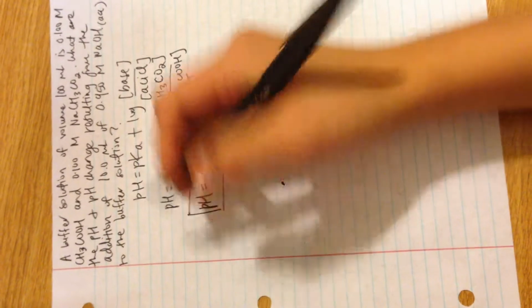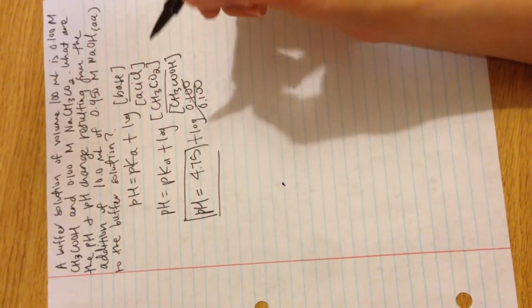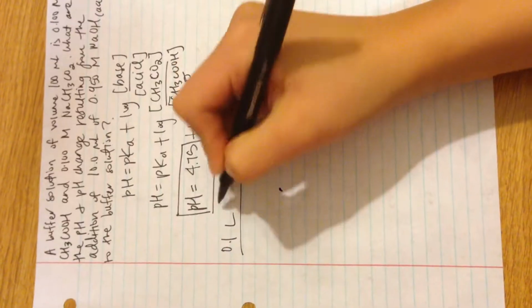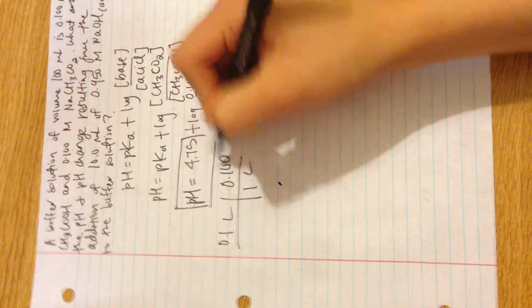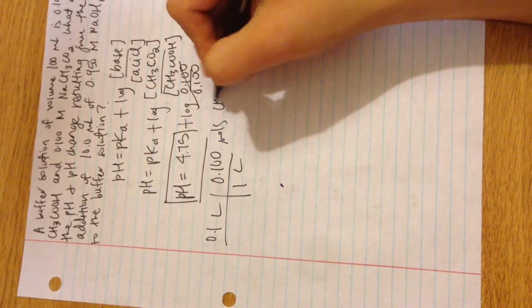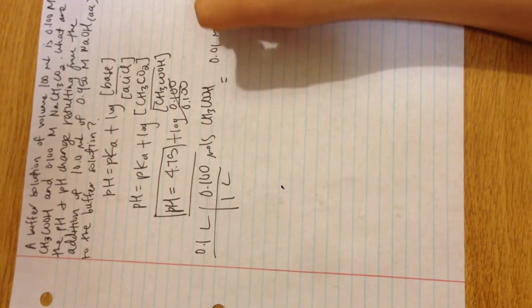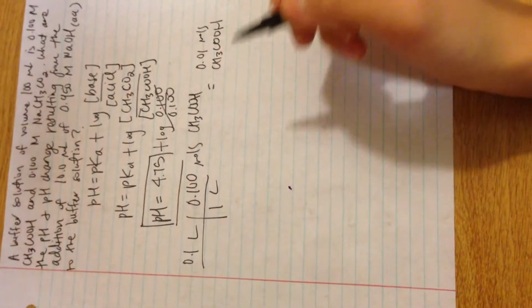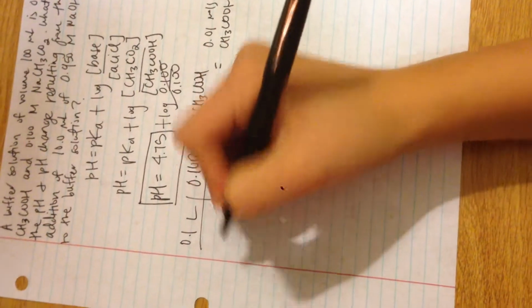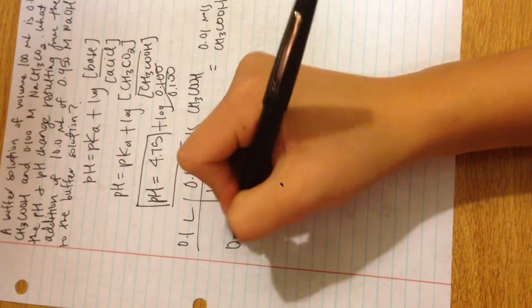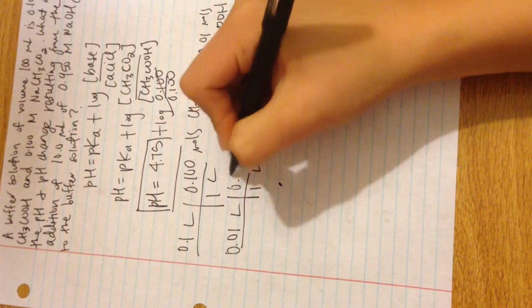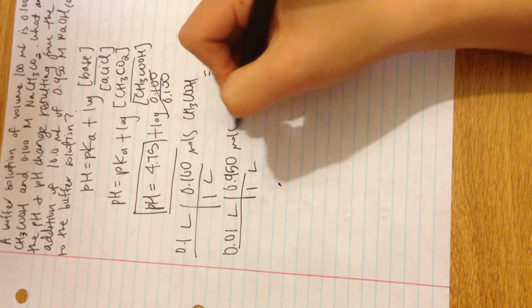So you take what they give you, 100 milliliters of 0.1 molar CH3COOH, so 0.1 liters, and this will be the initial amount of the acid. And you'll do the same exact process with how much strong base you're putting into this solution.